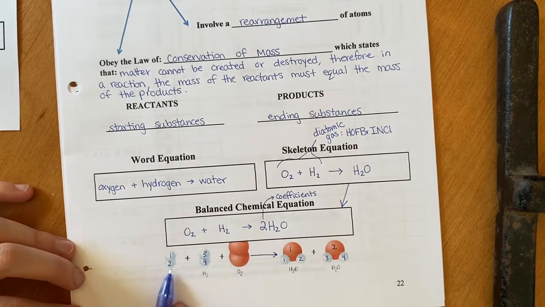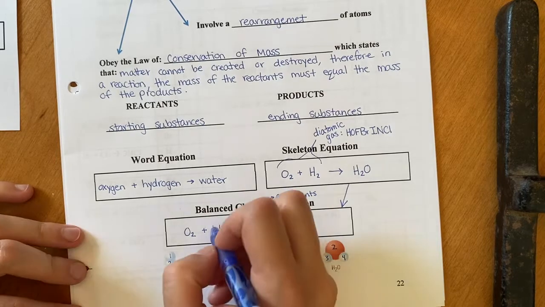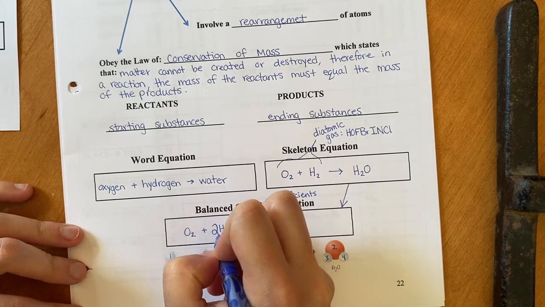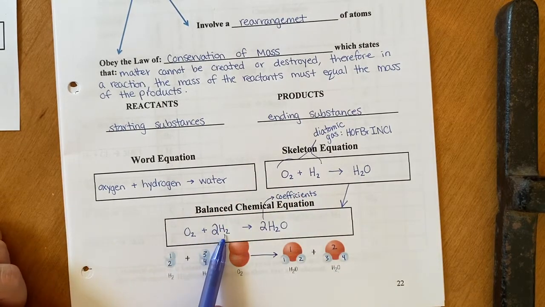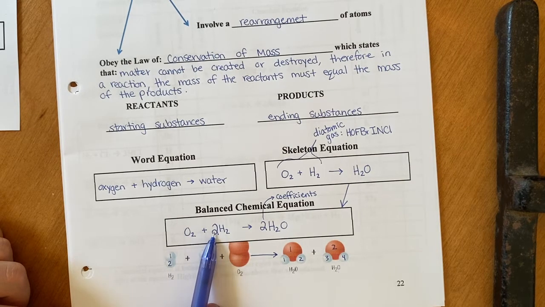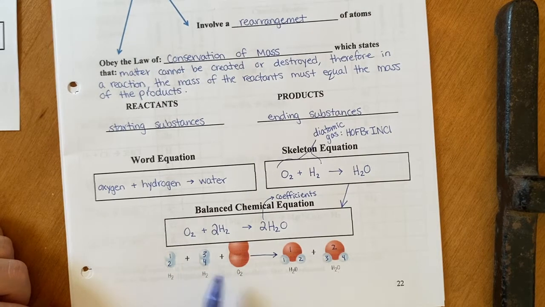We need 2 molecules of hydrogen. So we're going to add another coefficient in front of the hydrogen gas to tell us that we have 2 of those hydrogen molecules. So these double H molecules, so 1 and 2 of them. And now we can see that we have the same number of each element type on both sides.